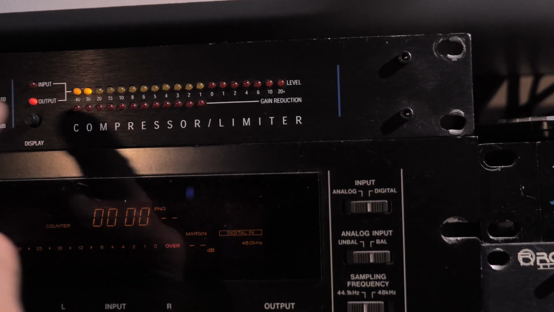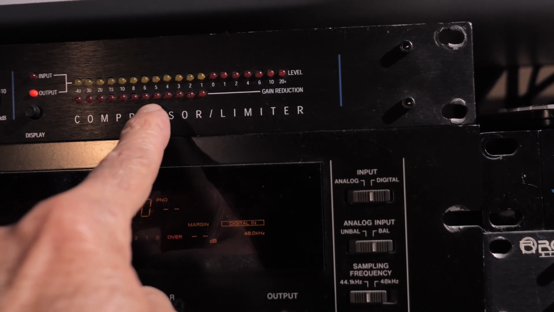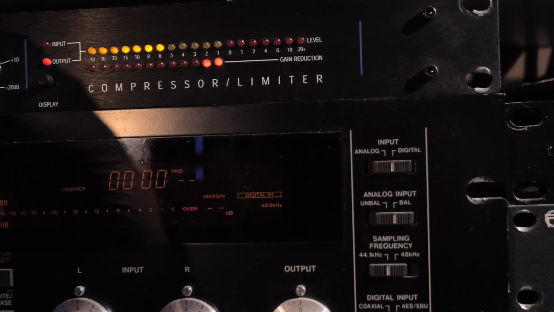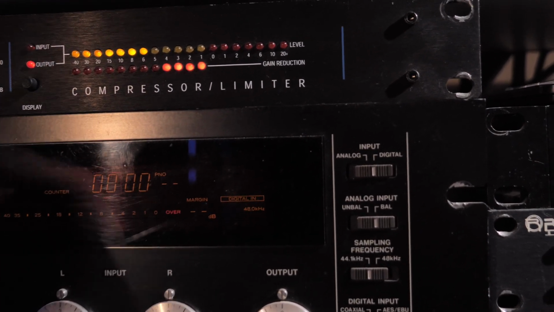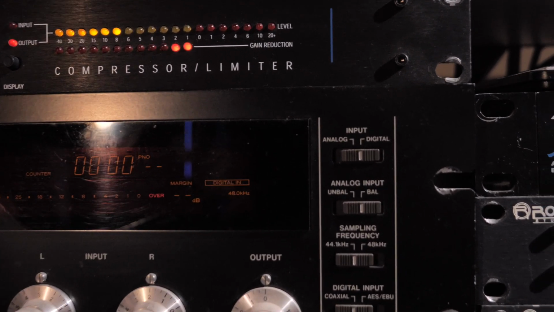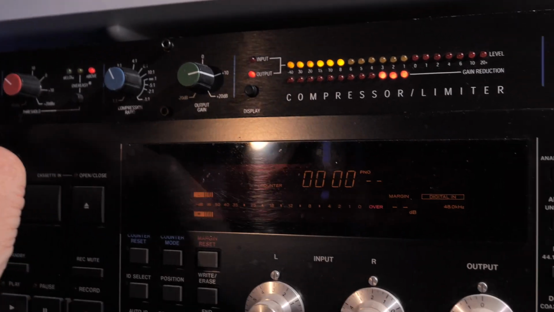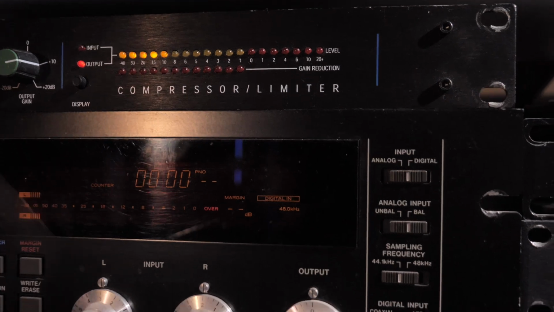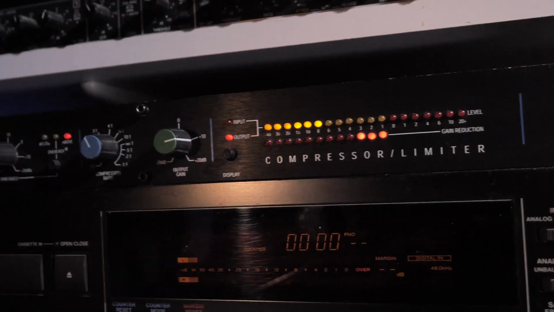And what that does is, since the level is reduced by the amount you see here, it's actually going to be quieter overall unless I use makeup gain. So here's bypassed. This is active.